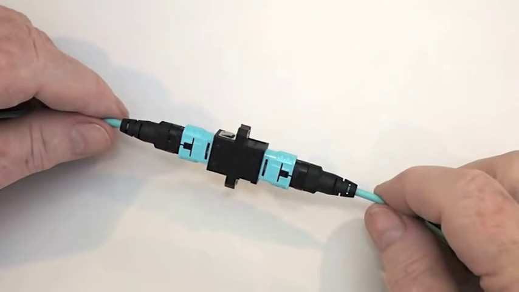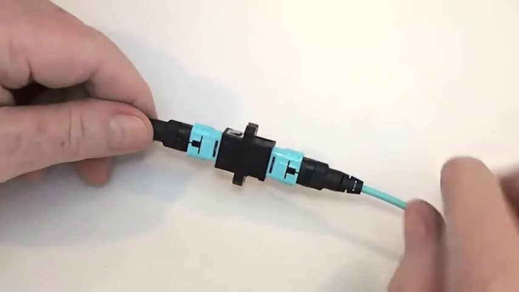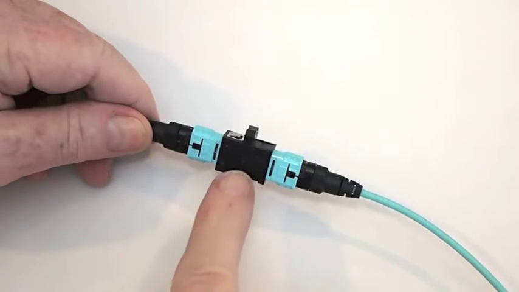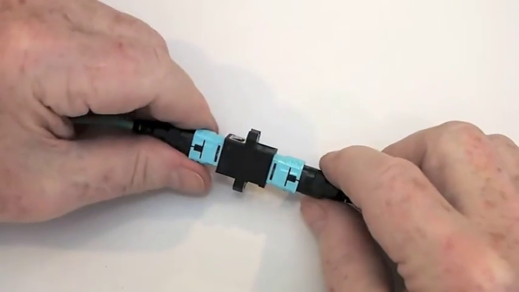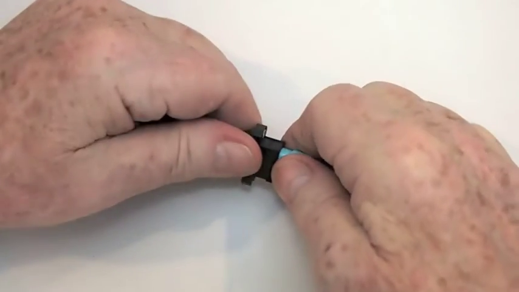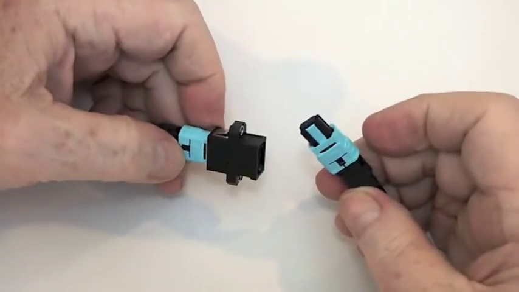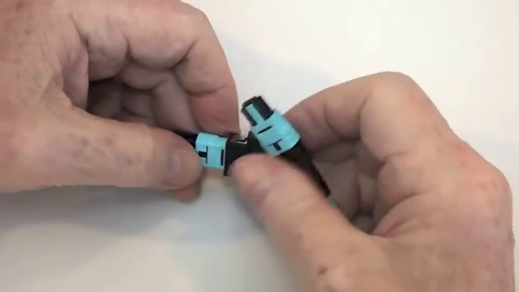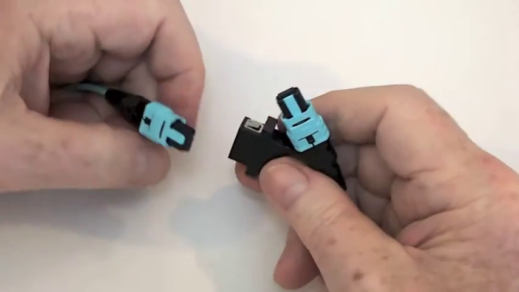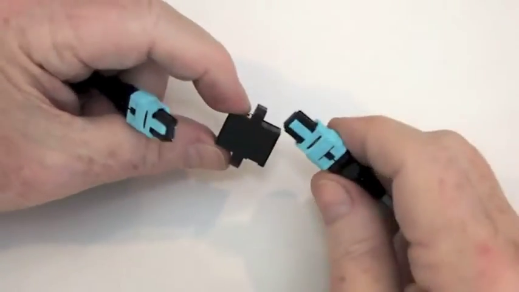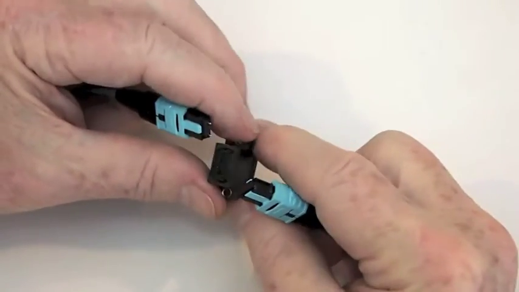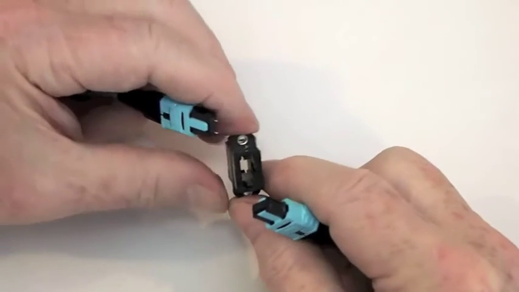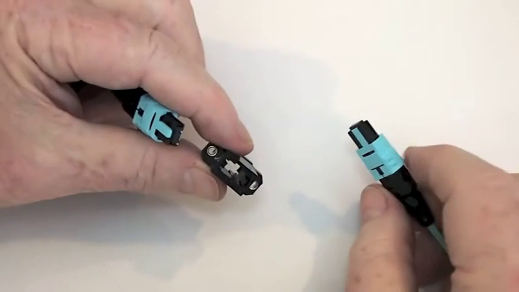What you see here is a mated pair of MPO connectors. A connector, and a mating adapter. The connectors snap into the mating adapter, so to remove them you pull back on the connector body and remove it from the mating adapter. Now there's a couple of interesting things to notice. The first one is that the mating adapter is empty.